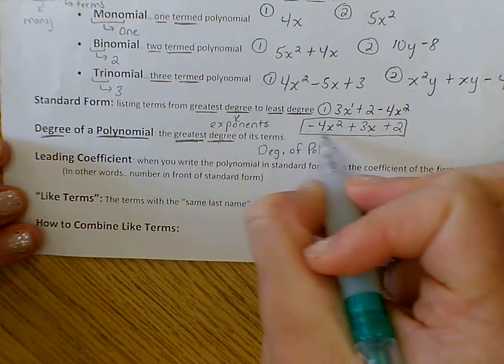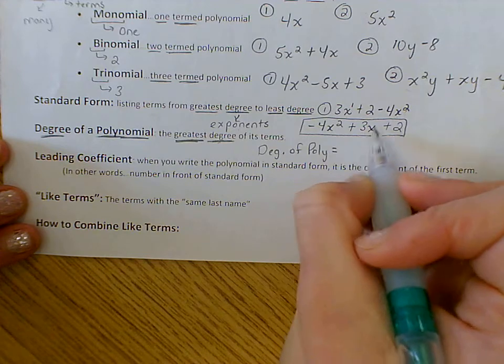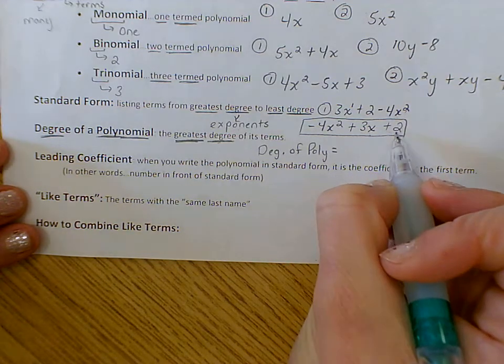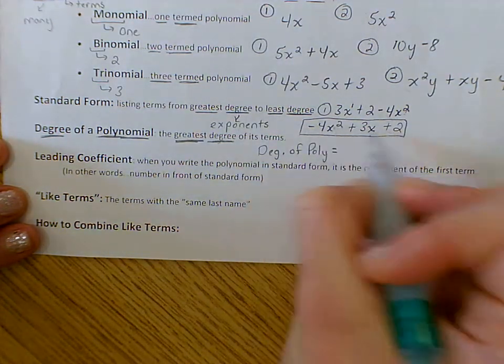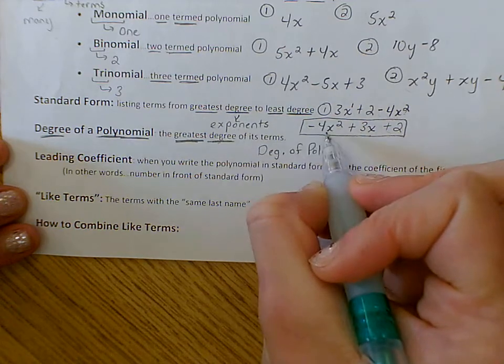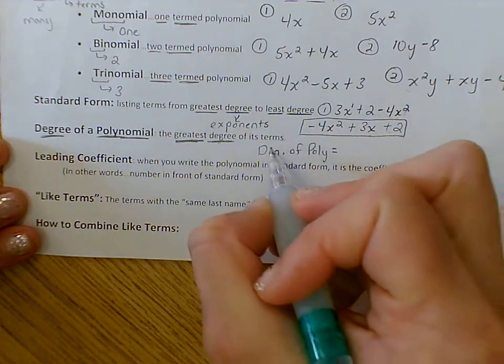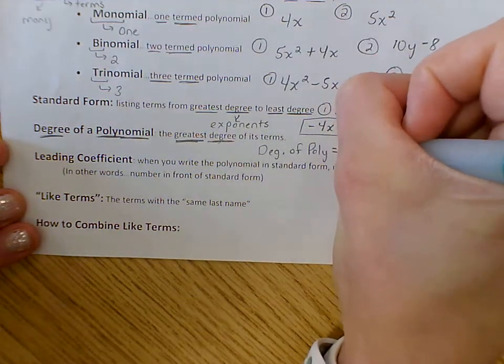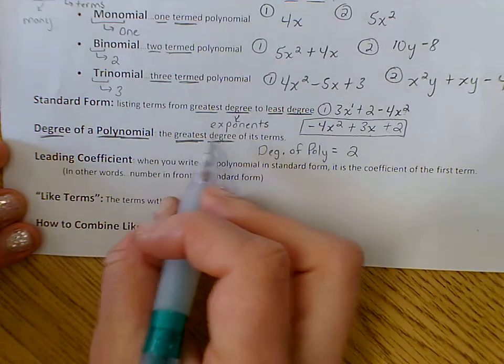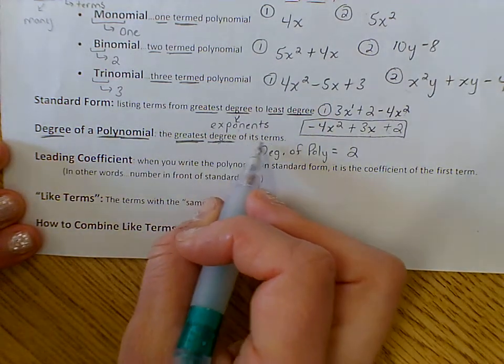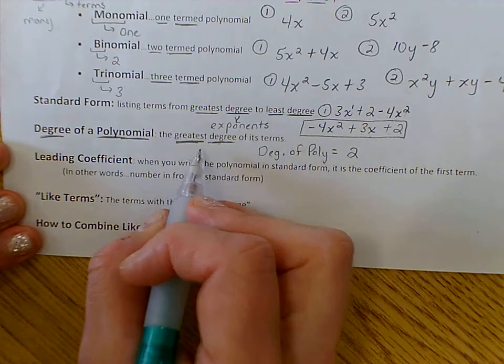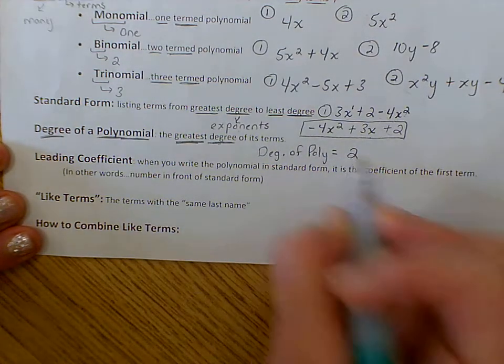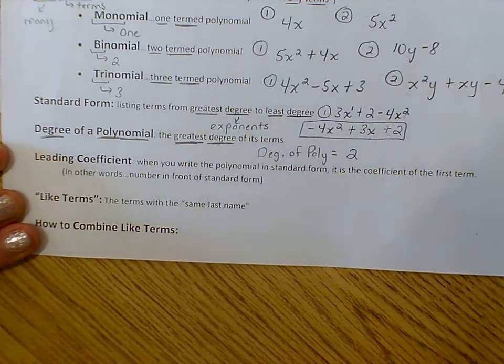So this one had a degree of 2, that one had a degree of 1, and that one had a degree of 0. So which one was the biggest degree? Well, that was this one right here, and the degree was 2. So then the degree of the polynomial is 2. It's the greatest degree of its terms. Out of all of its terms, it's the one that had the greatest degree. So the highest degree we had was 2.